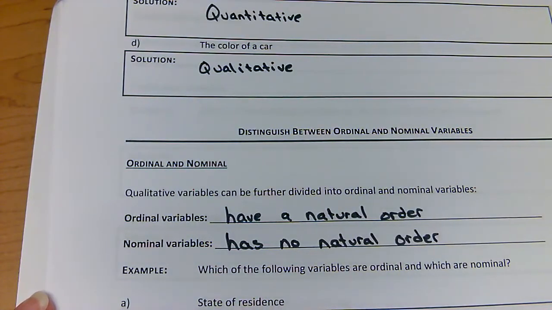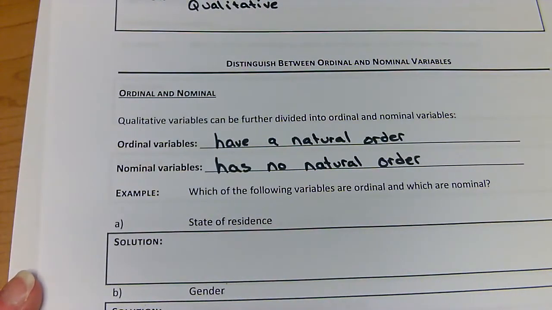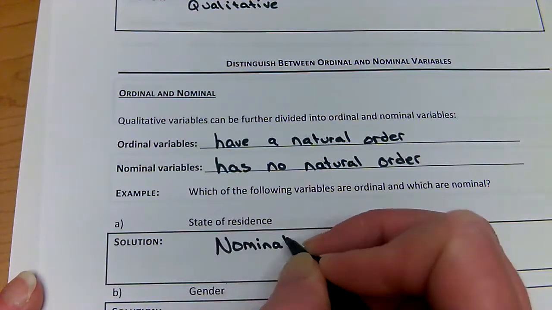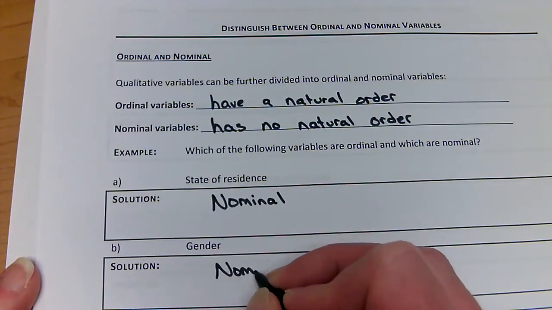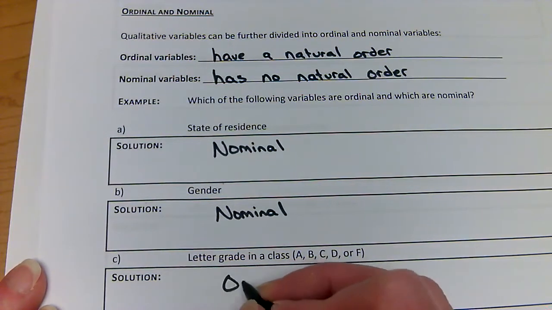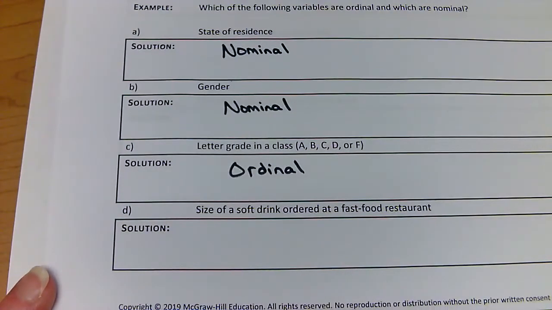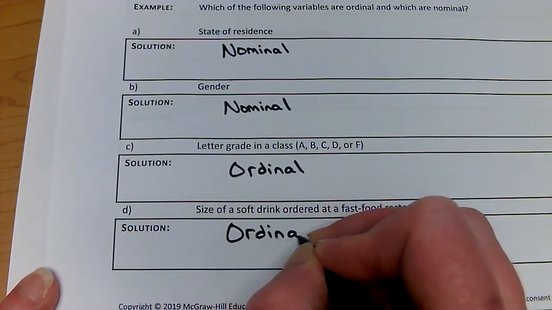So let's see if we can see the difference here. State of residence. Is there an order, really? A natural order? Not really. The state of your residence is nominal. What about gender? That's also nominal. Grade letter in a class, A, B, C, D, F. Well, there's definitely an order to that. That would be ordinal. Size of a soft drink. Is there an order to the sizes of a soft drink? Yes, there is an order, so that is ordinal.